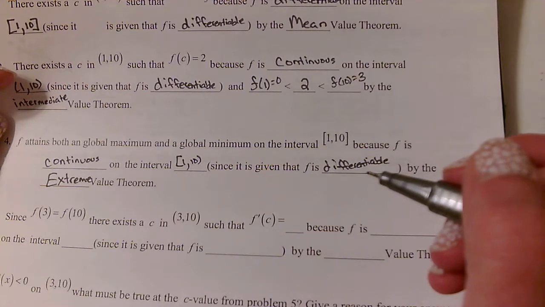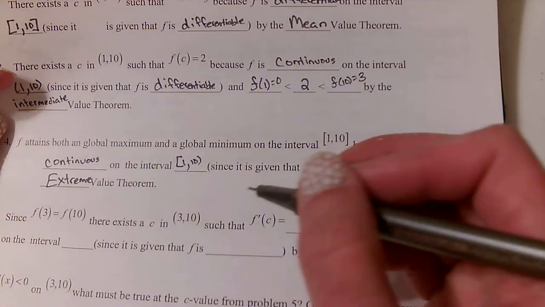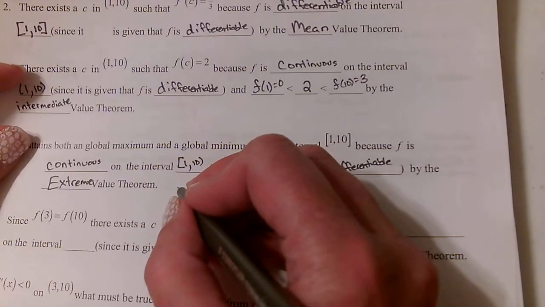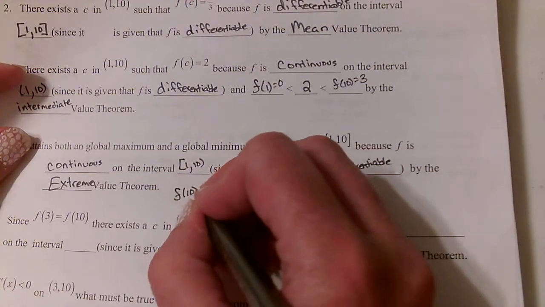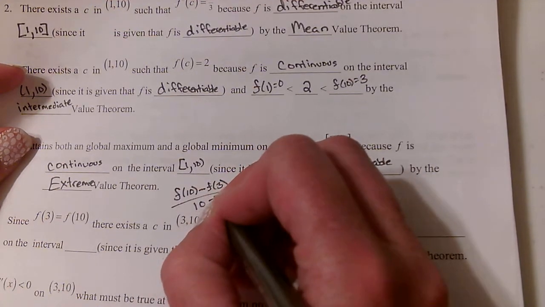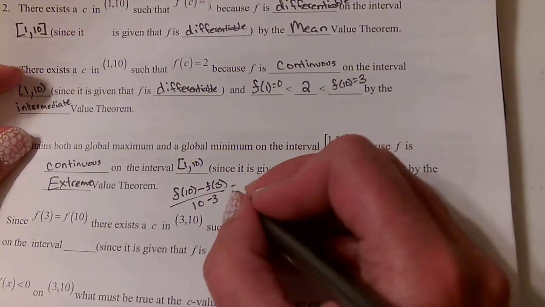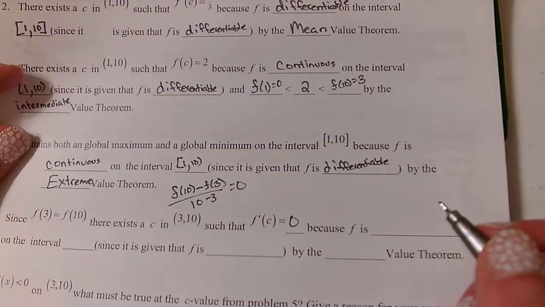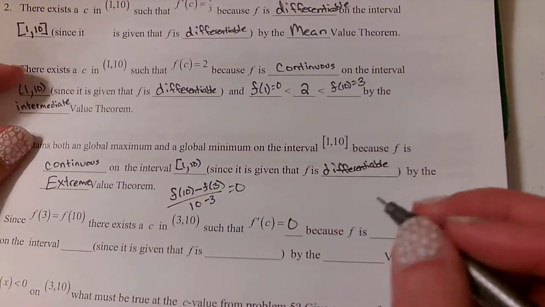Ooh, let's see. So if f of 3 and f of 10 are the same, then if I found the slope between them, what would that slope be? It would be 0. So f prime of some value c is going to be 0.